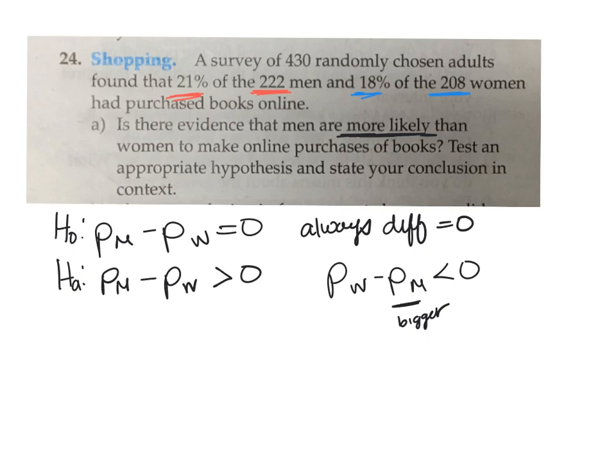So then we can set an alpha level of 0.05. Some of the test problems will tell you to use a significance level of 0.01 or of 0.1. And if it doesn't, then you use 0.05. That's the standard, so don't get creative. Just use 0.05. And then we have to look at our conditions.